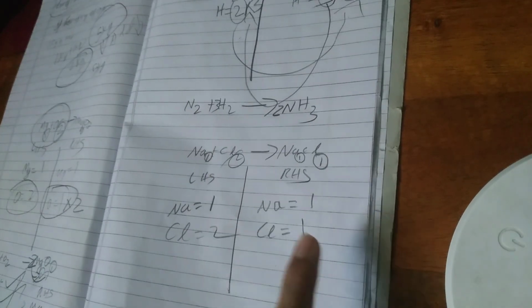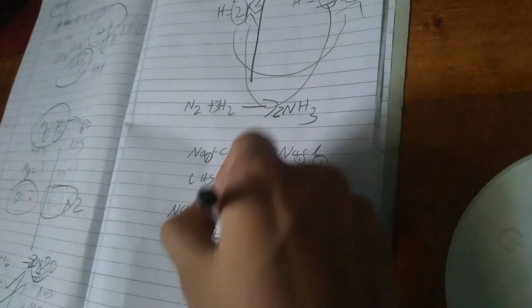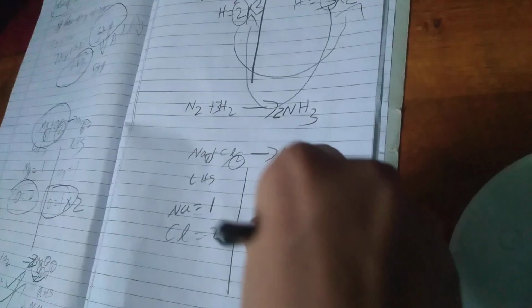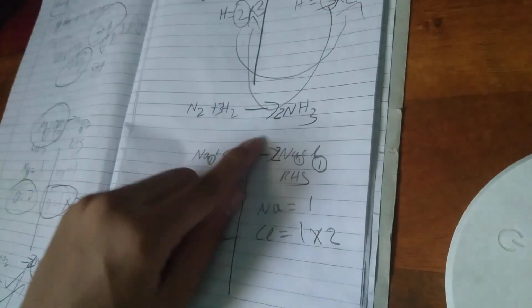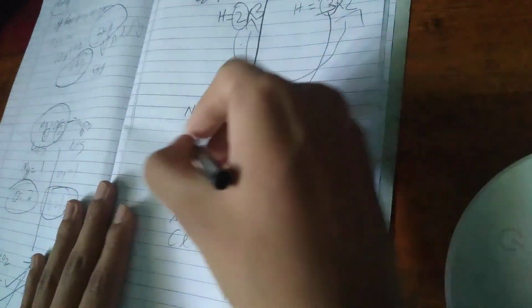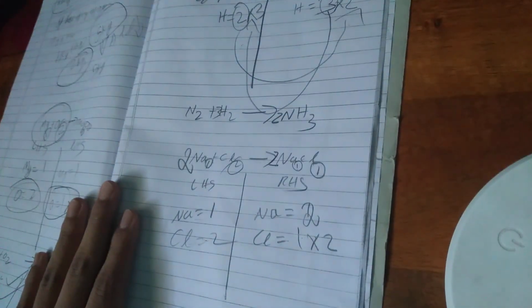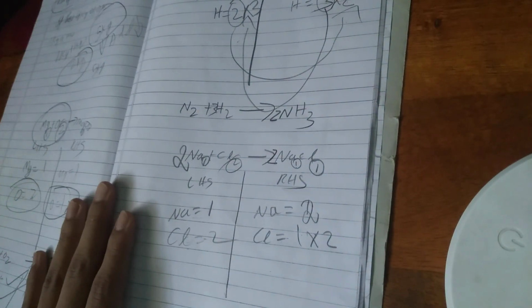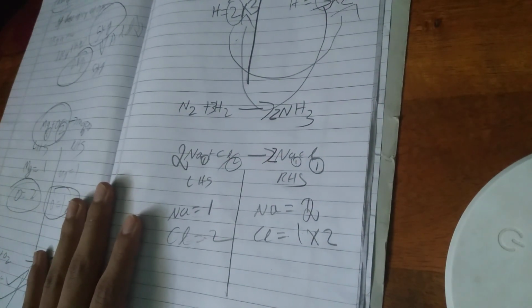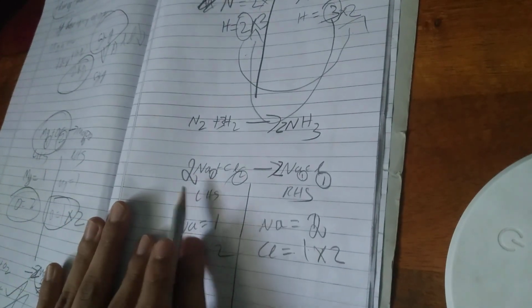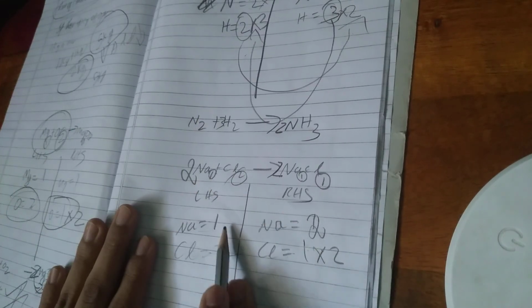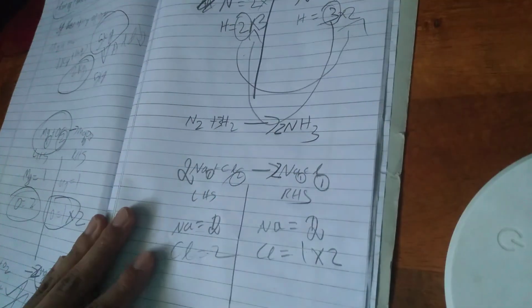So what should we do? We should make this 2. So here it's 2, here it's 1. These two are balanced, okay. But here it's 2, here it's 1. So what should we do? We should multiply by 2. We should put 2 here. So now what happened? Na also became 2. So we will put 2 here. So what happens? Na we will put 2, here 2. So this also became 2.